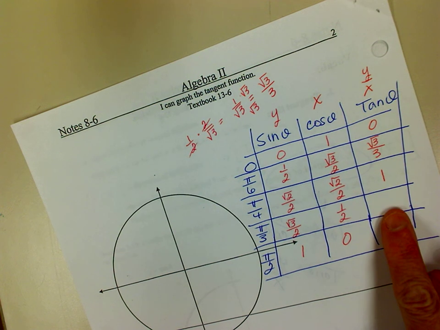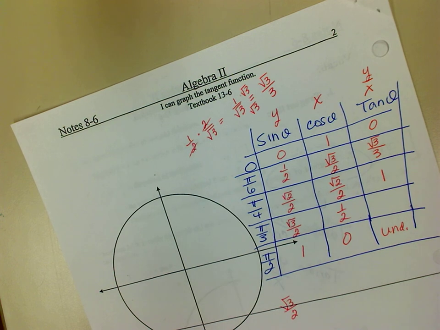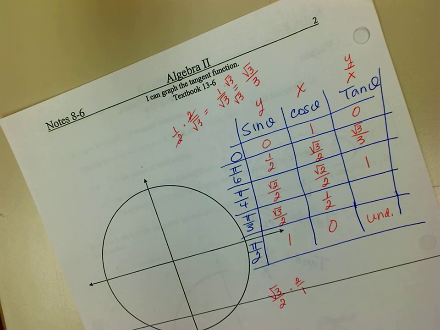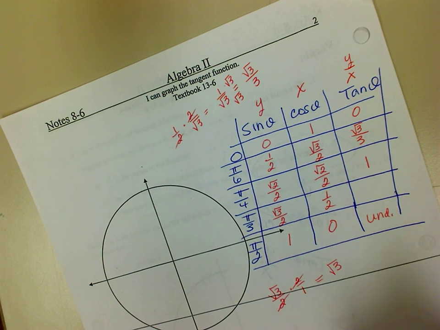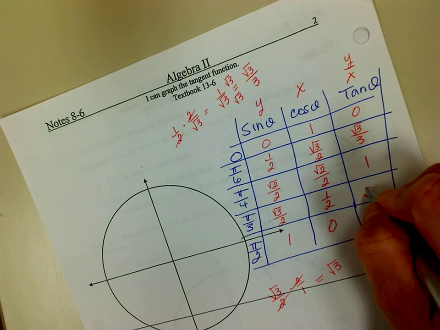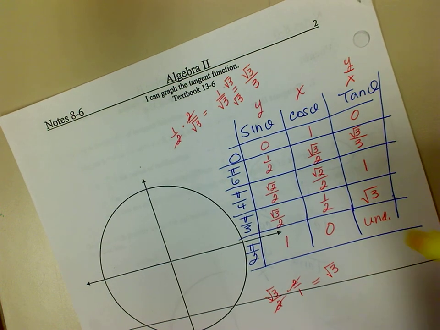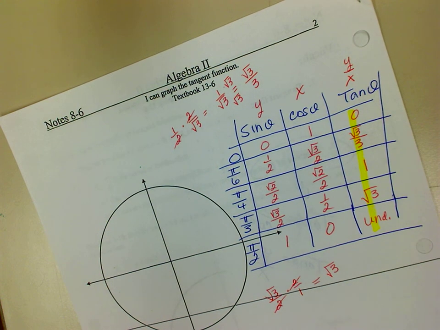And to get this one, I'm going to take the square root of 3 divided by 1/2, which is the same thing as multiplying by the reciprocal. The 2's cancel, and you just get the square root of 3. So this one is the square root of 3. Now you could also use our special right triangles to figure those out, but this is another way. So those are our new values for tangent.